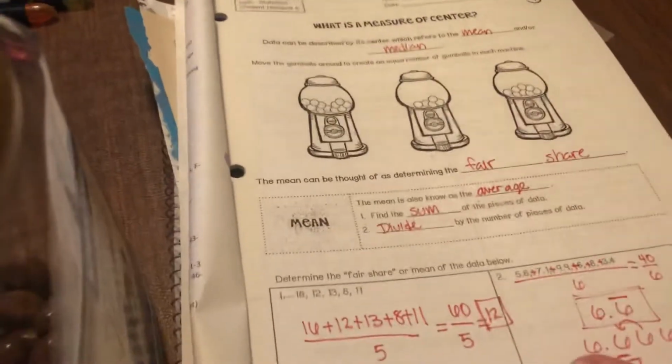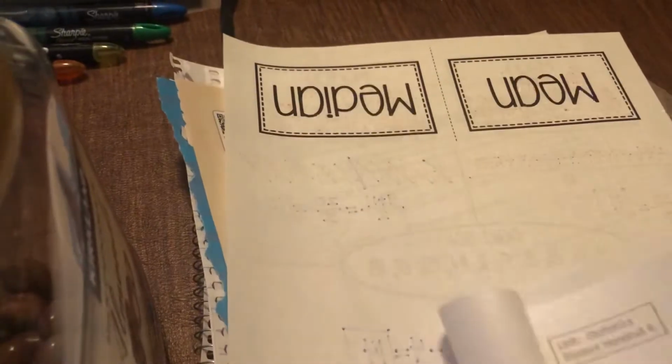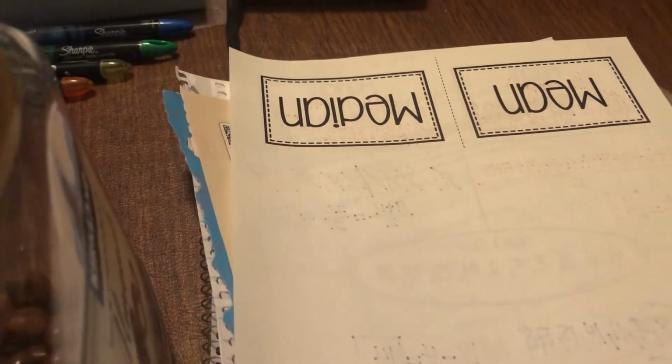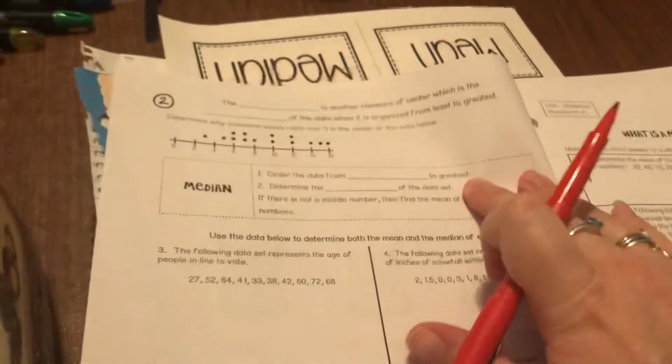Now let's take a look at the back side because we're also going to explore the median. Sorry about that. You feel like you're on a roller coaster?